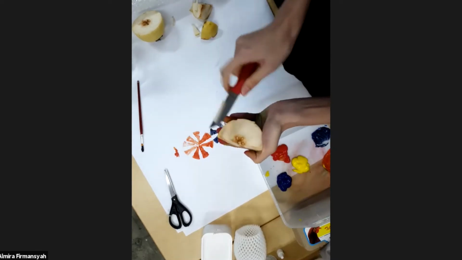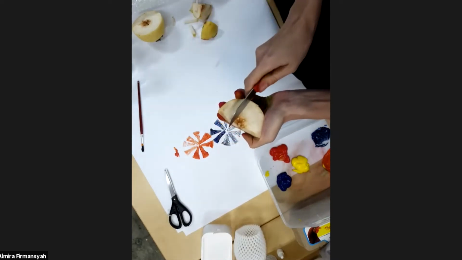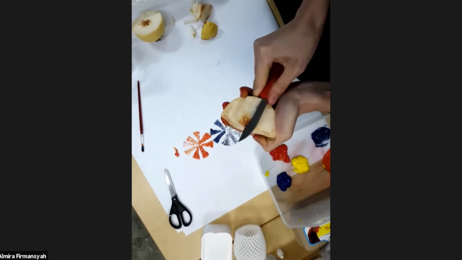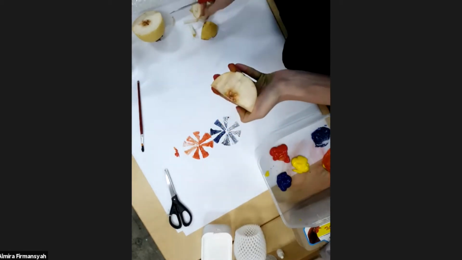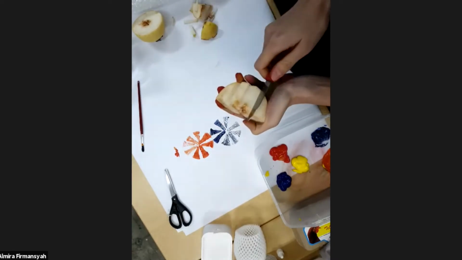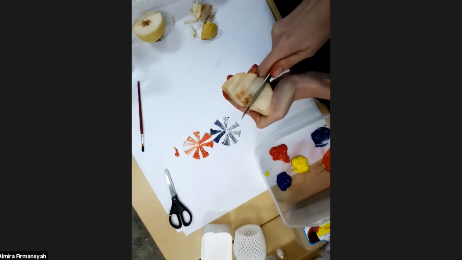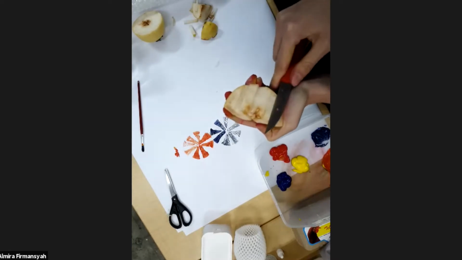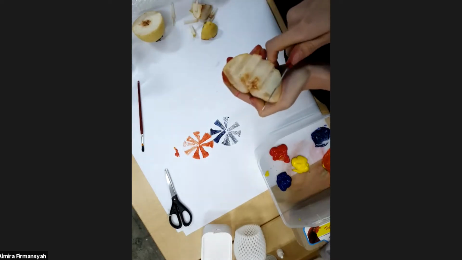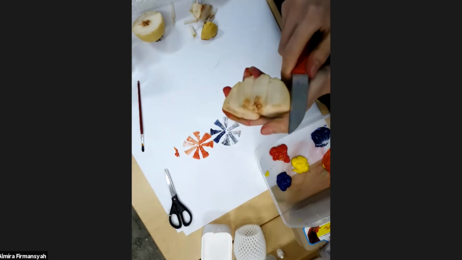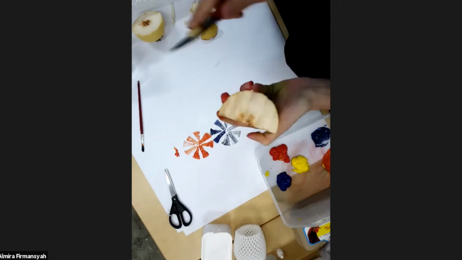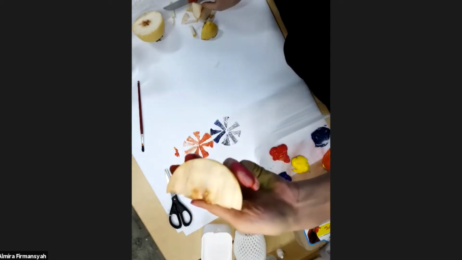If you're using knife, be careful. I'm going to try to create a spark. Okay.